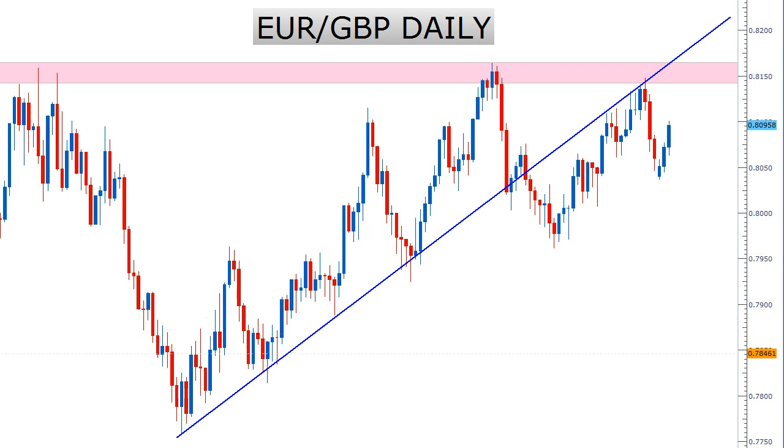Alright, so that's the euro pound. That's the major level near 81.50 to watch. And now let's head over to pound New Zealand.